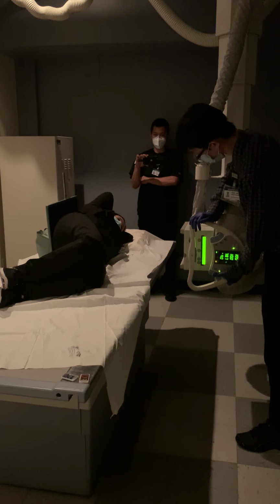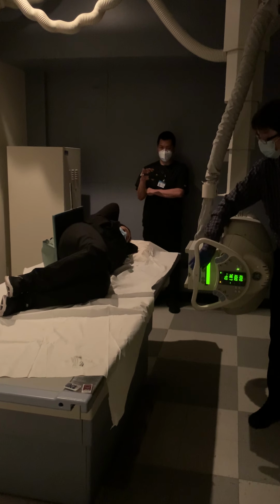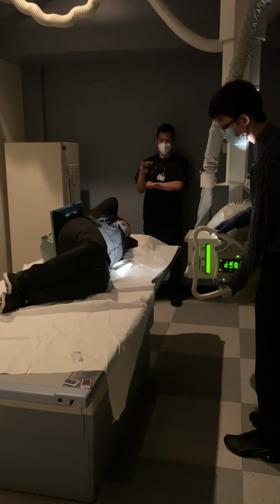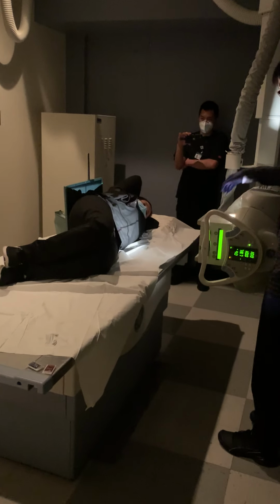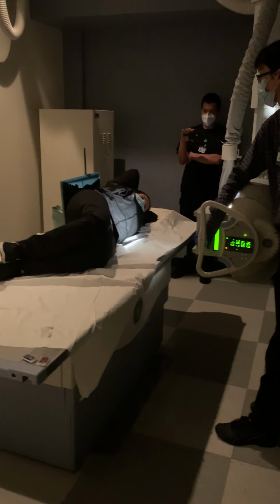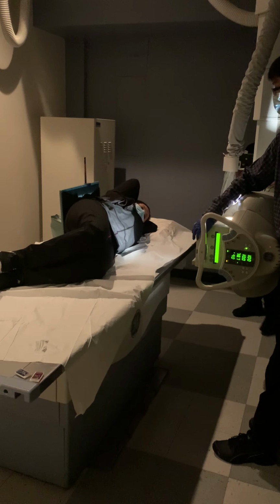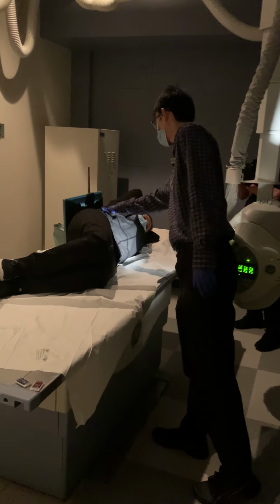I will finally bring this down to the MSP. Okay, MSP can be somewhere here between the legs. I'm going to collimate. Collimate sideways first, collimate vertical next. Just want to make sure we get the abdomen here.